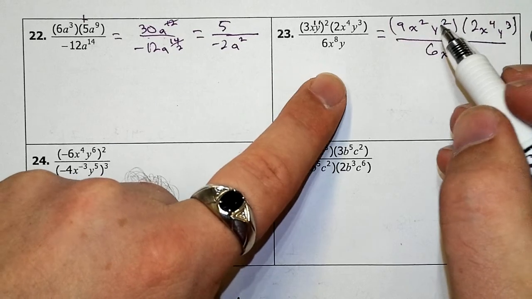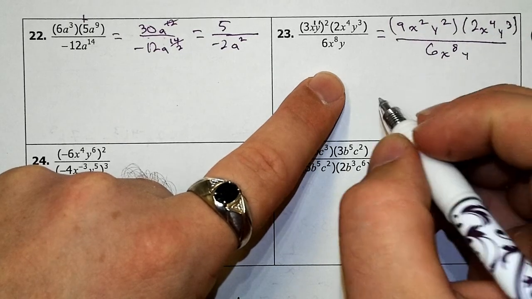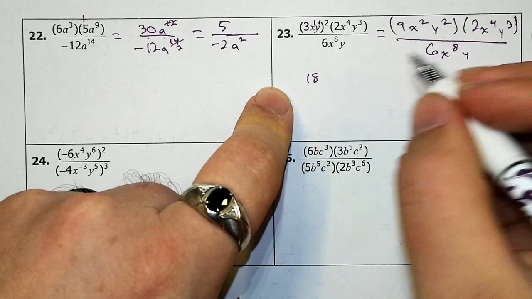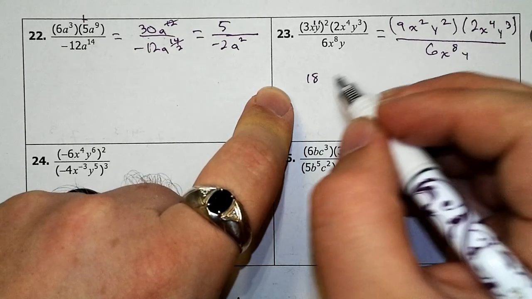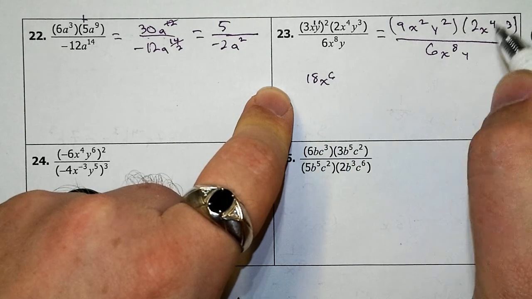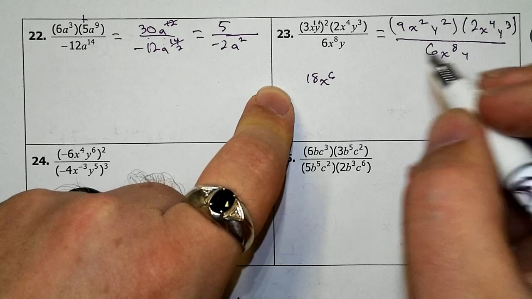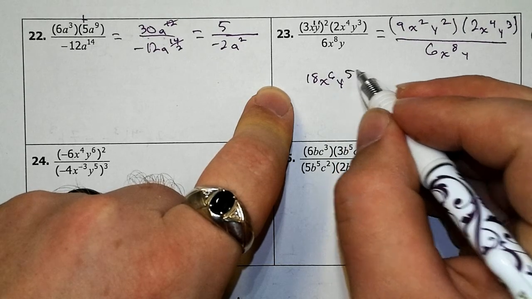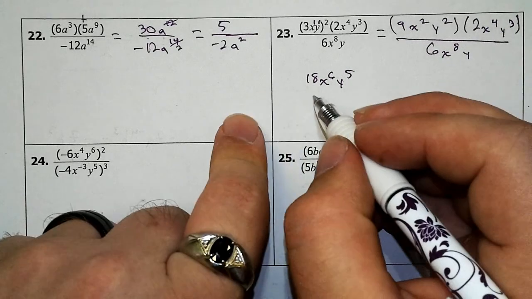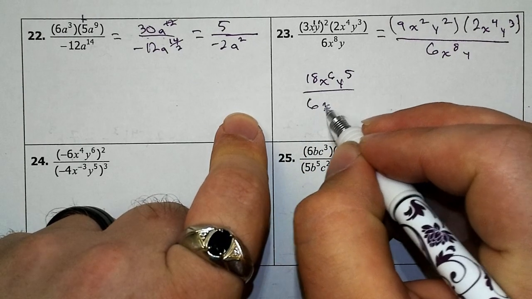Nine times 2 is 18. x to the second times x to the fourth is x to the sixth. Y to the second times y to the third is y to the fifth, because product rule we've got to add. Then finish out with the quotient rule.